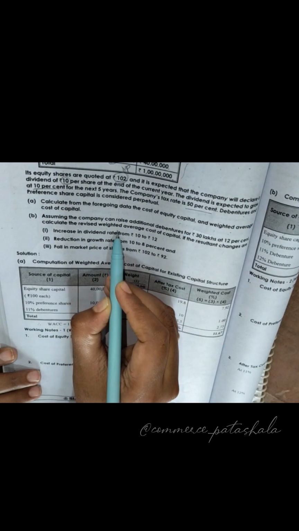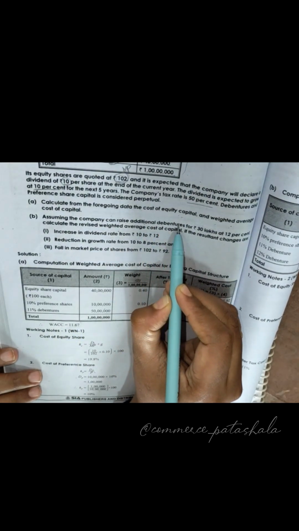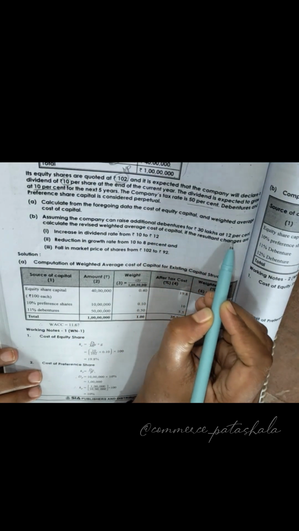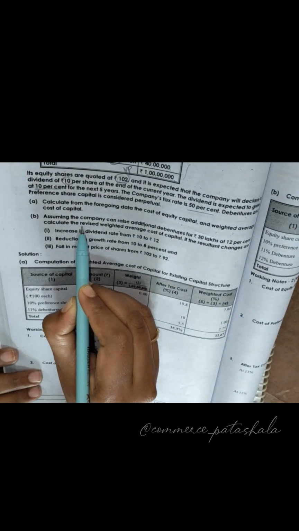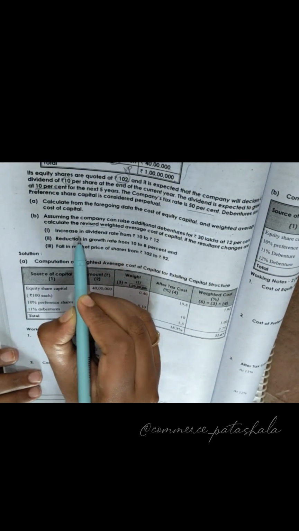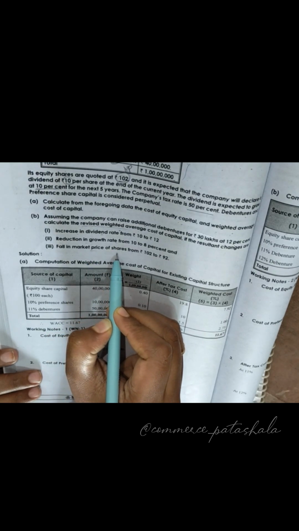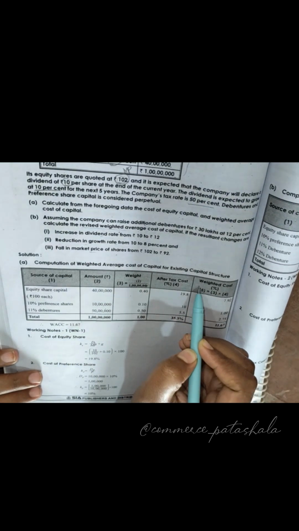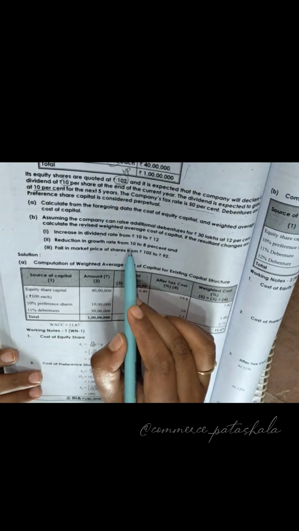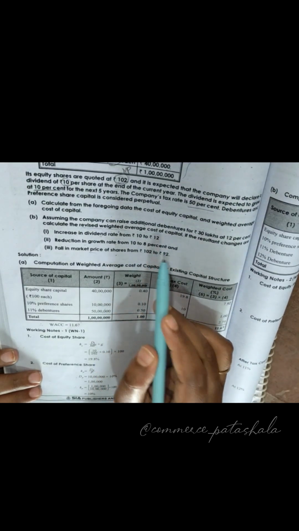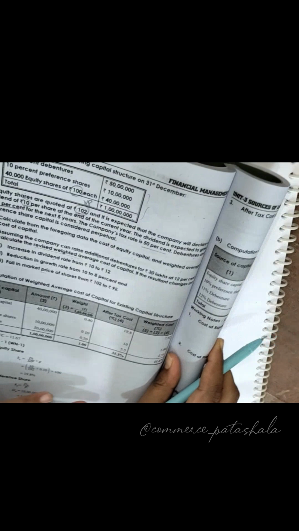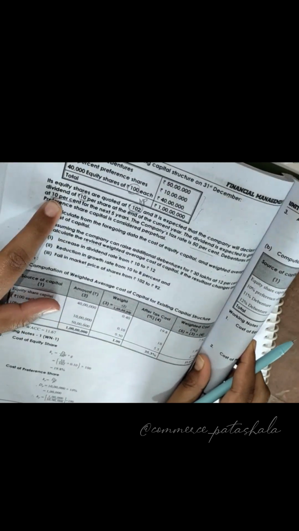The second question, B, says that you have raised additional debentures of 30 lakhs at 12%, and you have to find out the revised weighted average. There is a difference in dividend rate, a reduction in the growth rate, and a fall in the market price of the share. So this being the existing capital structure, we need to find the weighted average cost of capital for the revised capital structure too. Firstly, we'll do the first one, using the existing capital structure.